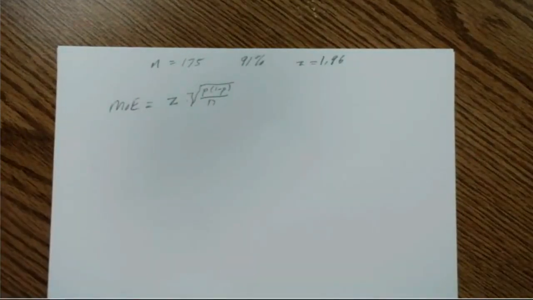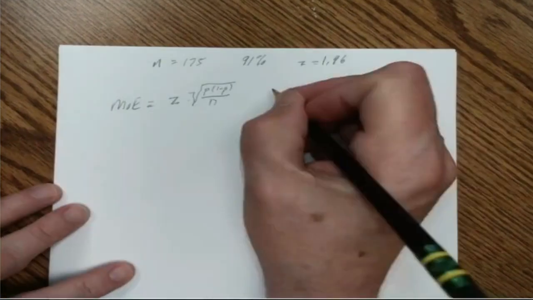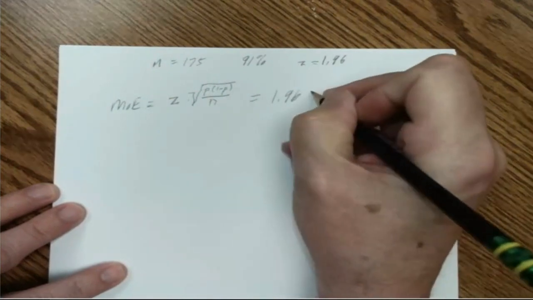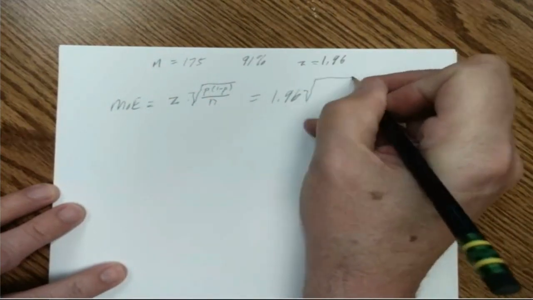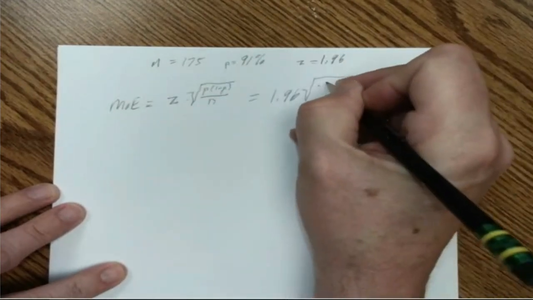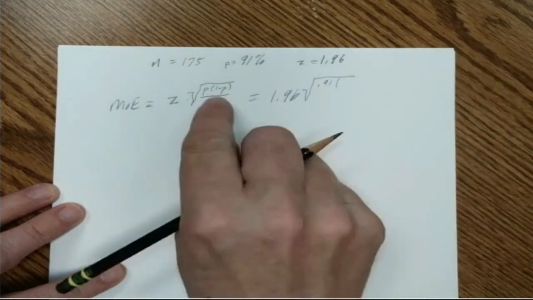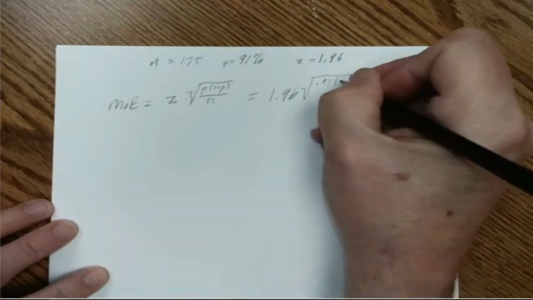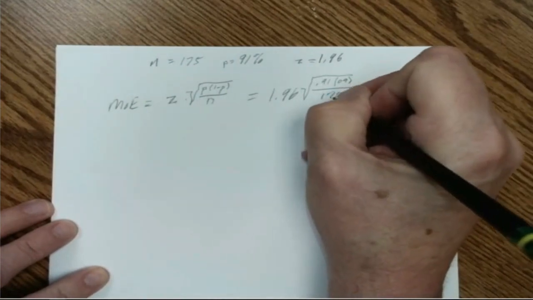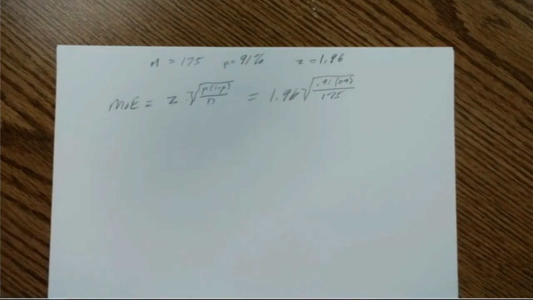Okay, square root of p times 1 minus p divided by n. So what is that for ours exactly? It's 1.96 times the square root of our p, which is 91%. So change it to a decimal, 0.91 times 1 minus 0.91, which is 0.09, all over 175. So we've got 1.96 times the square root of 0.91 times 0.09 over 175. So now we're going to need a calculator.